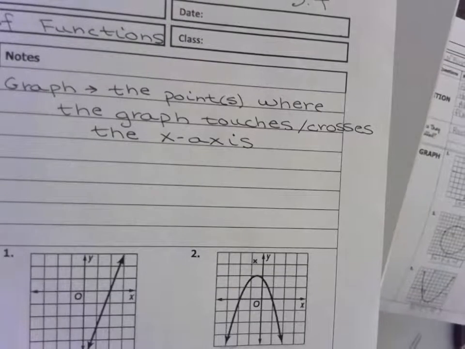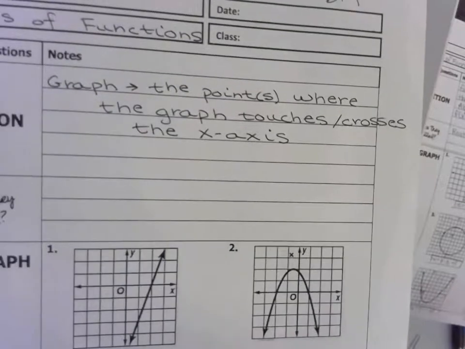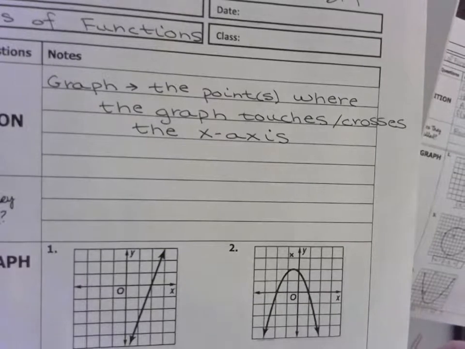Okay, it is the point where the graph touches or crosses the x-axis. That is a zero. So if I'm looking at a graph, you're going to look and see where this graph crosses or touches the x-axis. Not super hard math-wise. Not a lot of work involved.